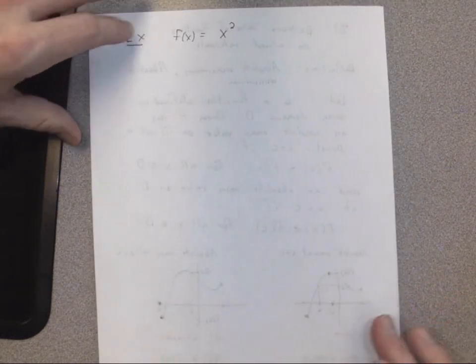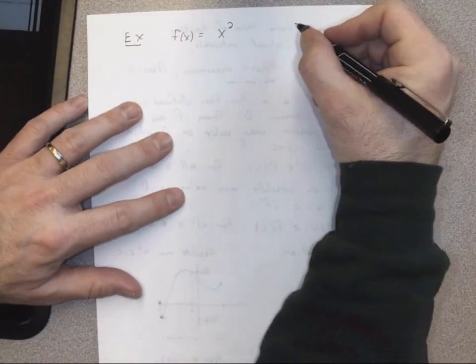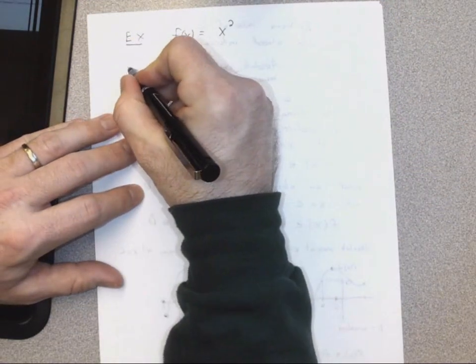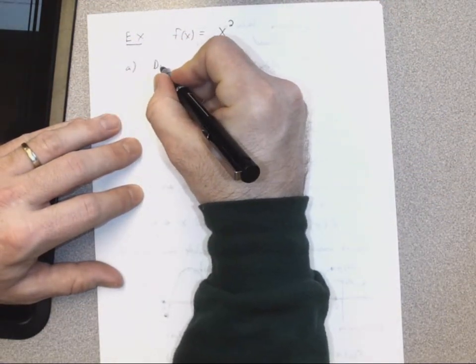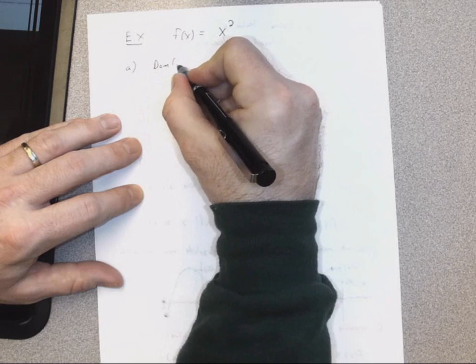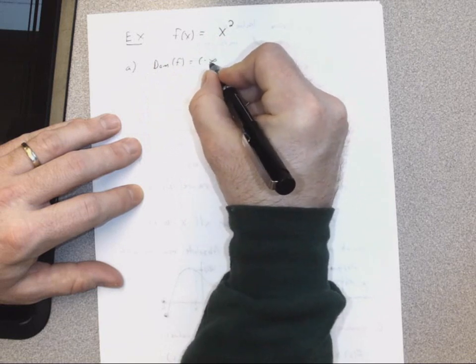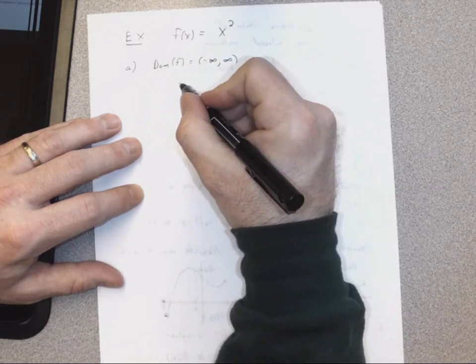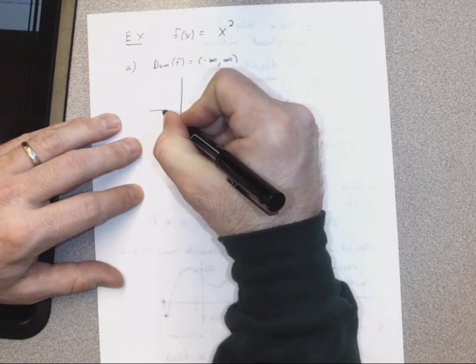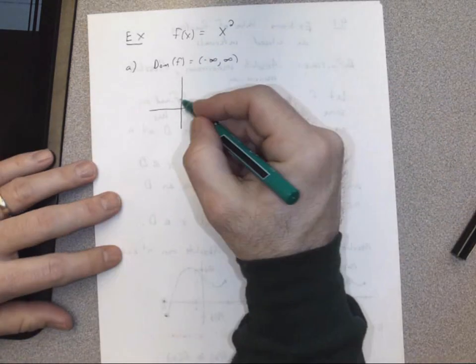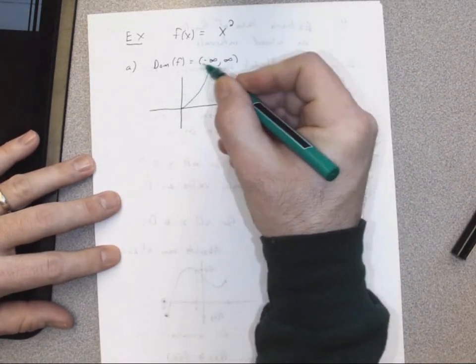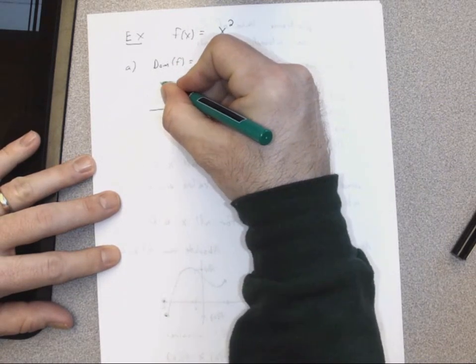So what I'm going to do is f of x equals x squared. It's an easy thing to graph. What we know is that if I didn't give any restrictions on the domain, if I say the domain of f is minus infinity to infinity, graphically this function is going to look like this. It's going to go up forever, up forever.